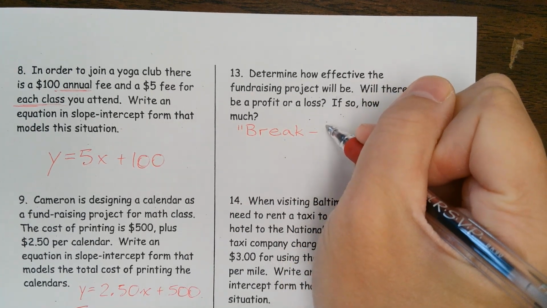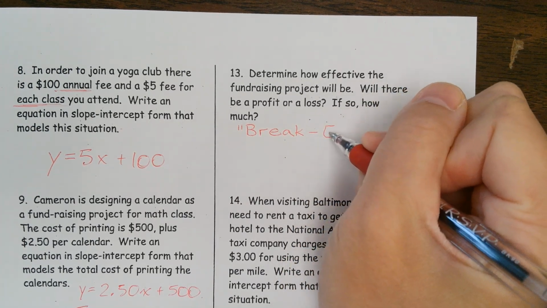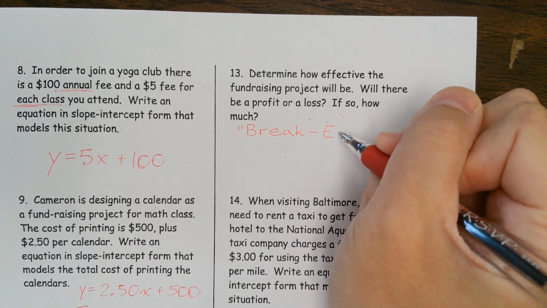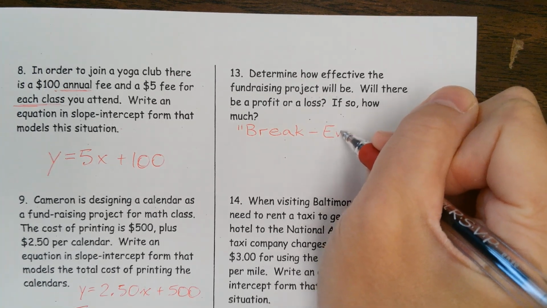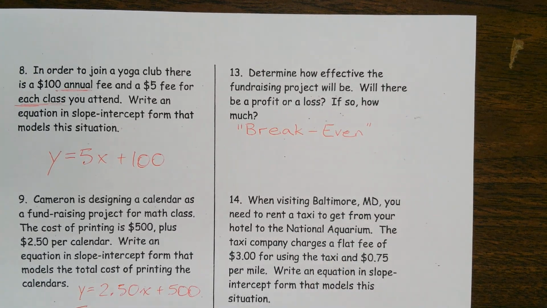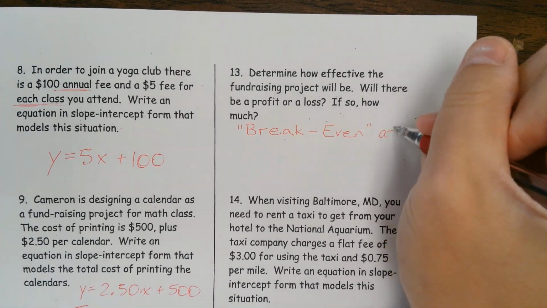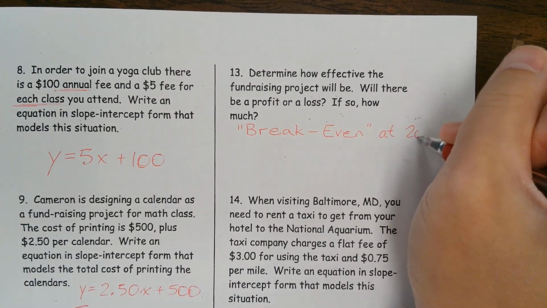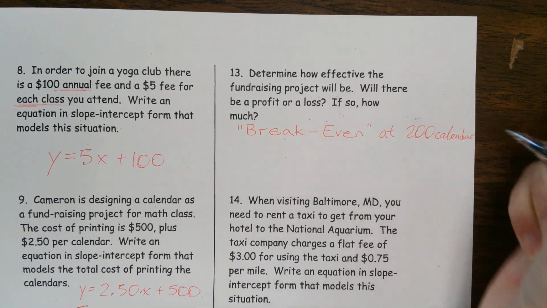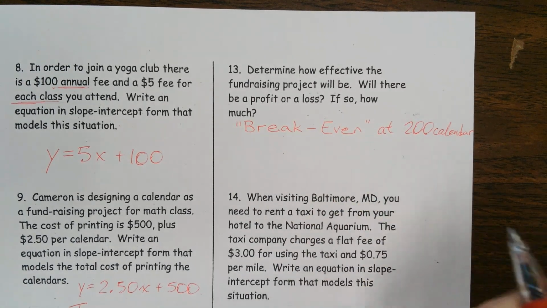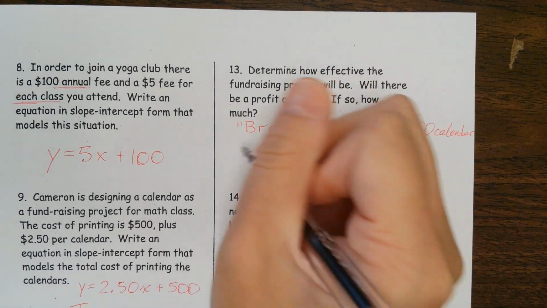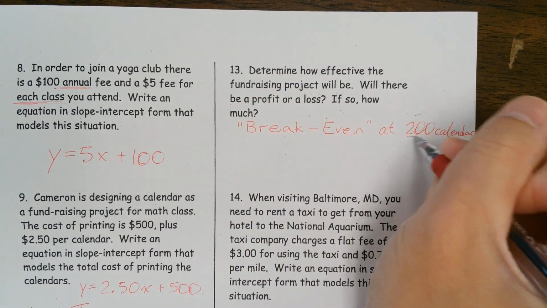There's the second word. B. Break even. Right. So selling 200 is only going to make you break even at 200 calendars. Why I emphasize this is because in this case, that's what your answer should include, the 200.